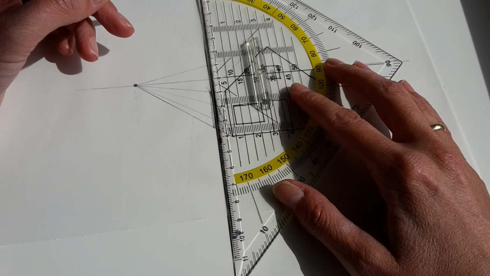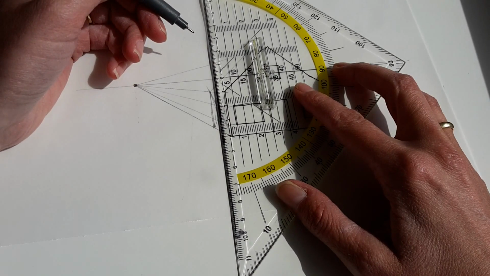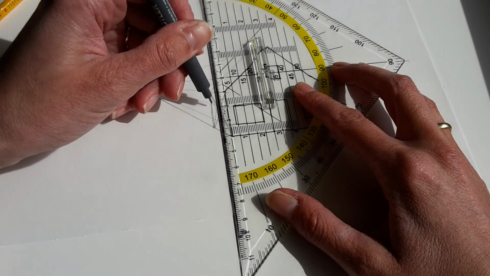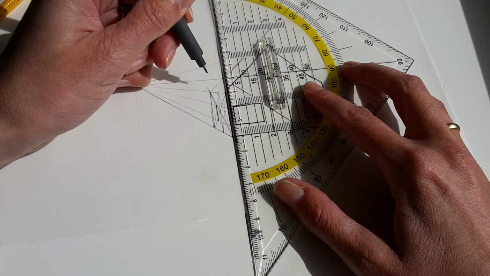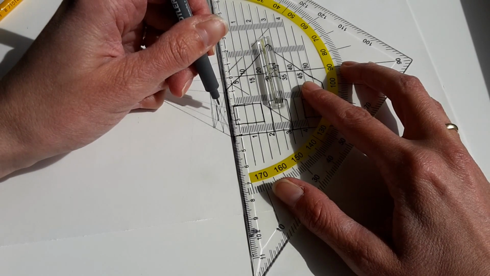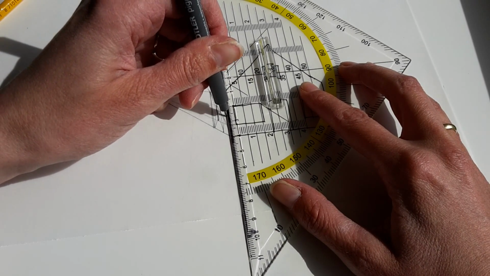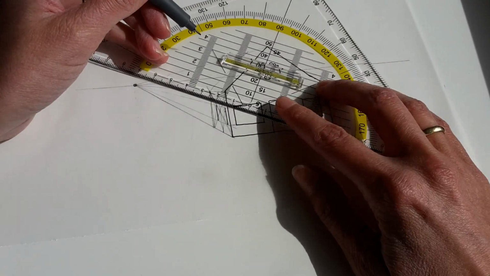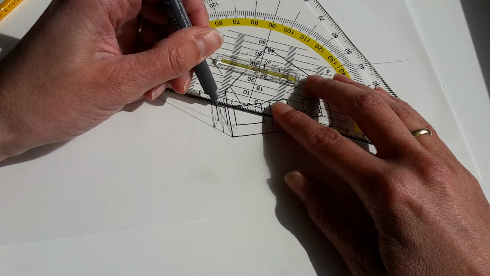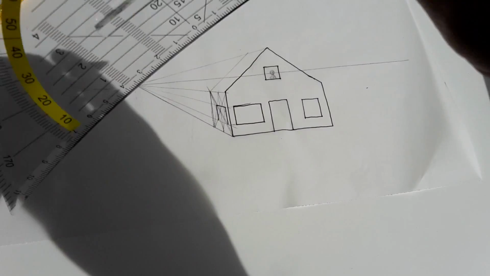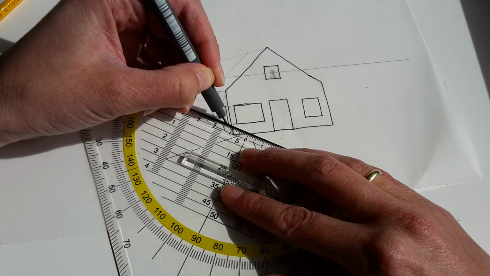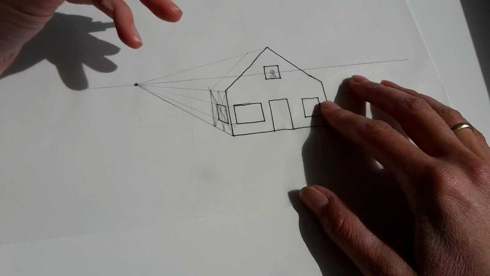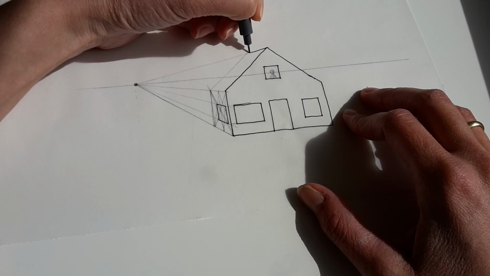Let's see if we can clear the mess. So let's finish the house.